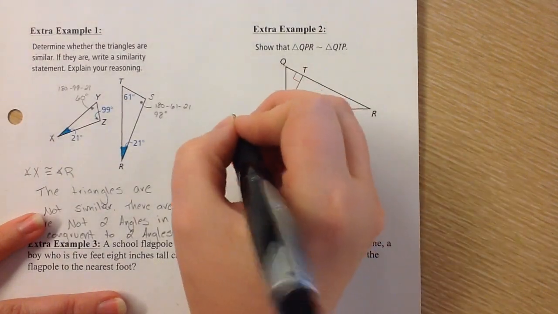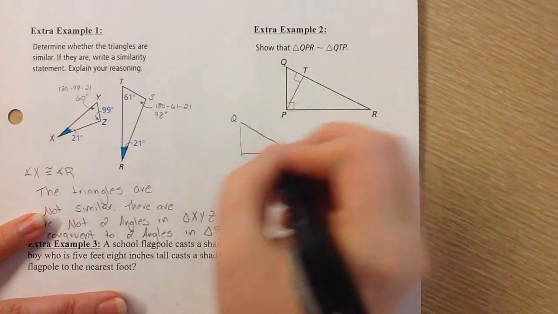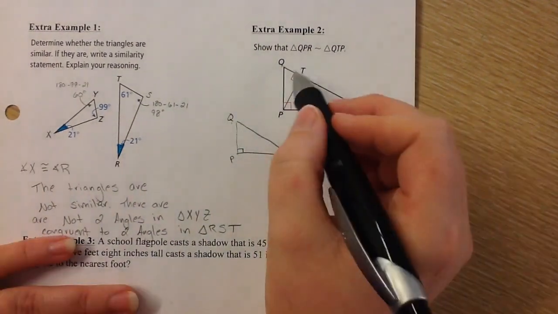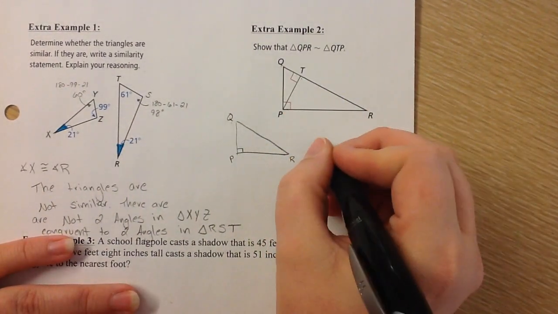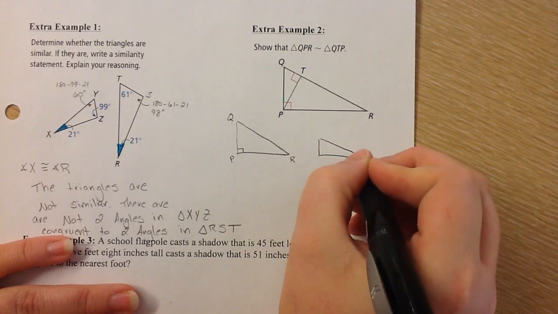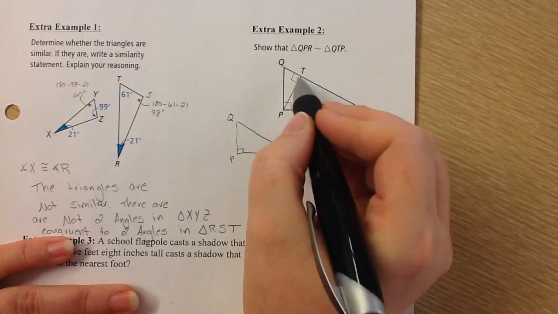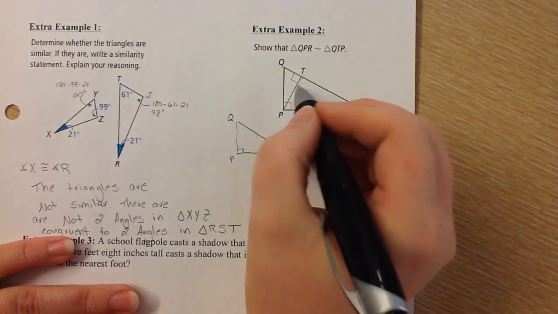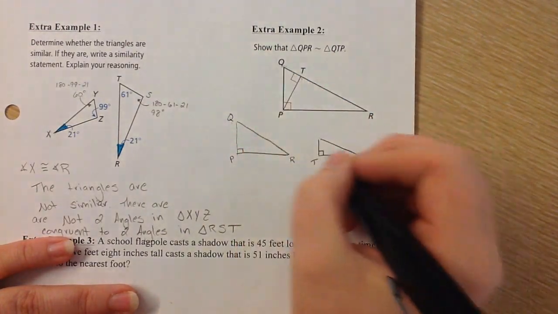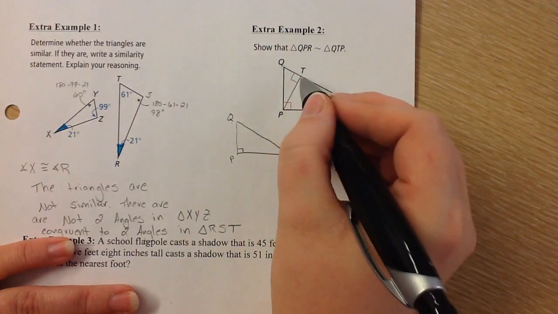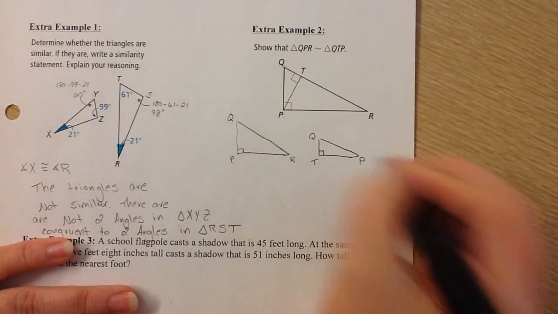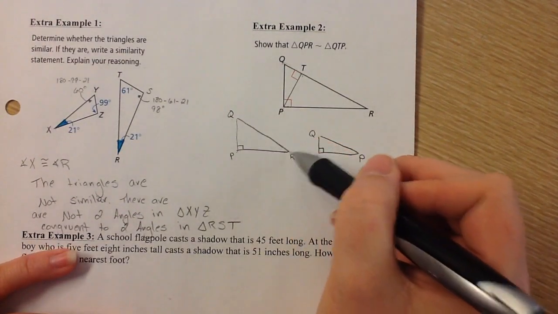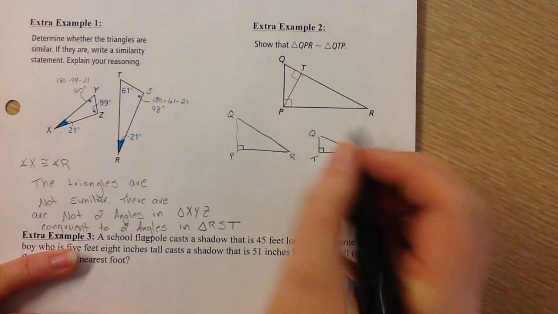So here is QPR, and there's my 90-degree angle. Then we have QTP, and I'm going to orient it the same way. There's my 90-degree angle. In QTP, my 90-degree angle is at T. The shorter side goes from Q to T, so this would be Q, and the longer side goes from T to P, that would be P. So here we have Q, P, R, and Q, T, P.